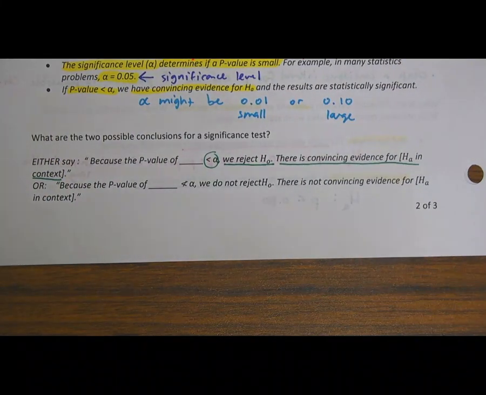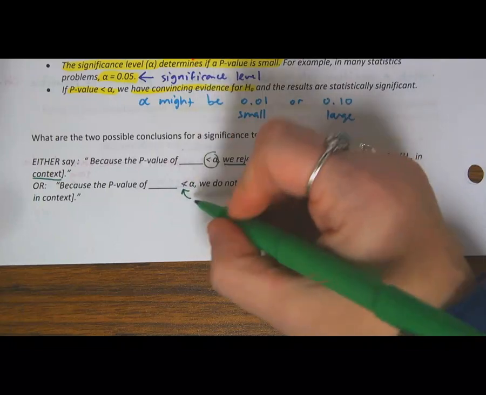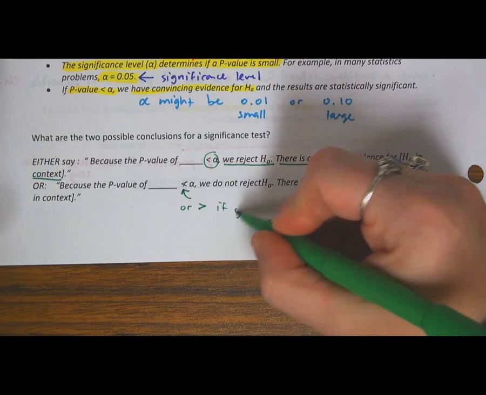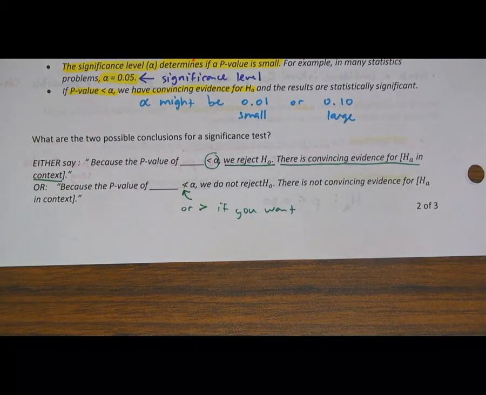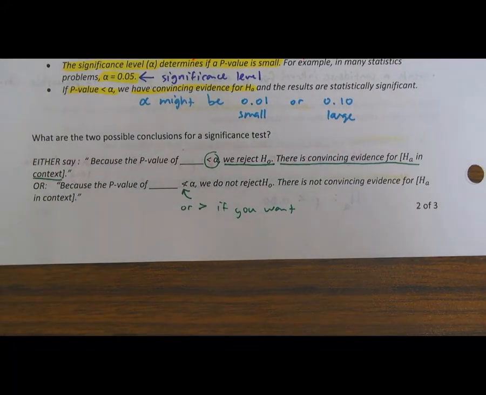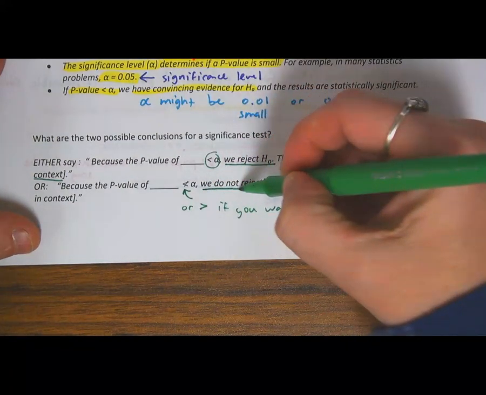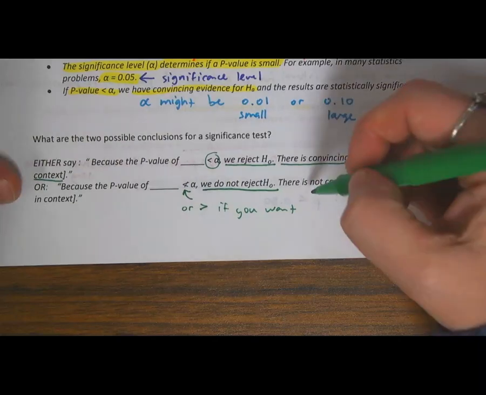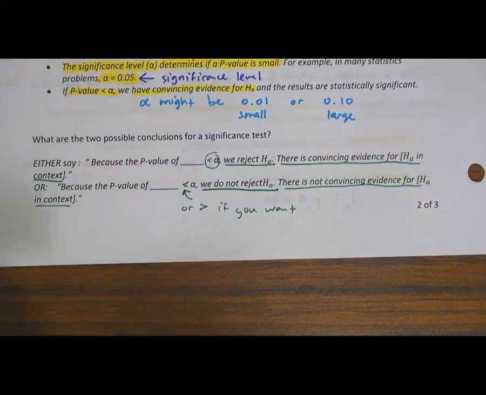So you're either going to say that at the very, very end, or you're going to say because the p-value is, and you can say greater than if you want, instead of not less than, you can say greater than. If the p-value is greater than the significance level, we do not reject, or we fail to reject, the null. So there's not convincing evidence for the alternative in context.